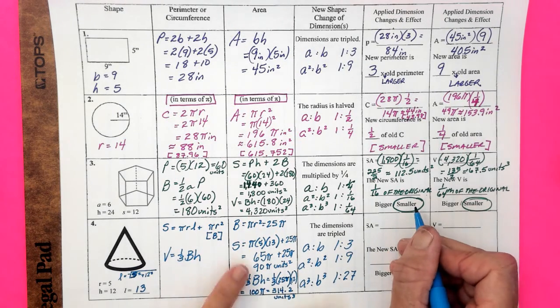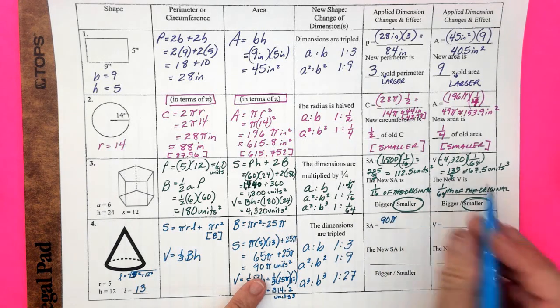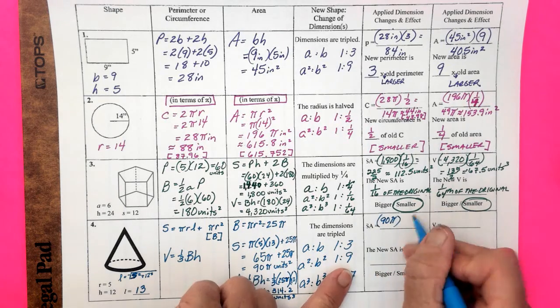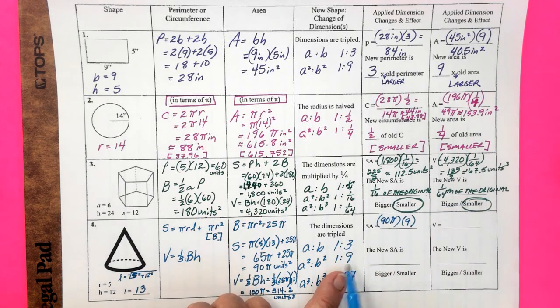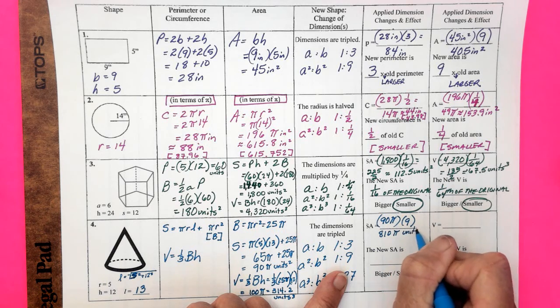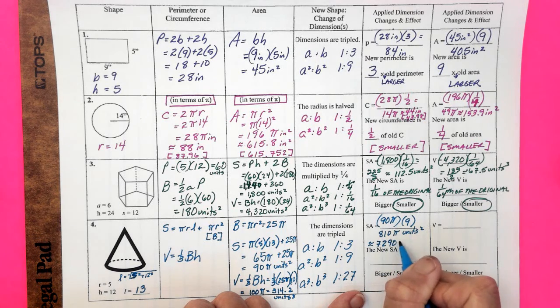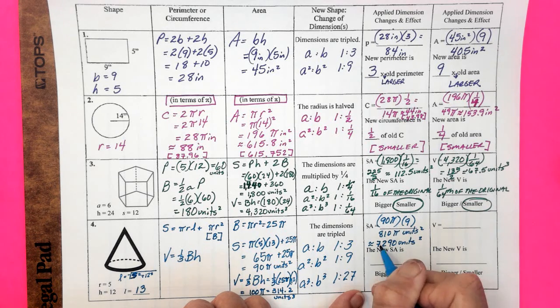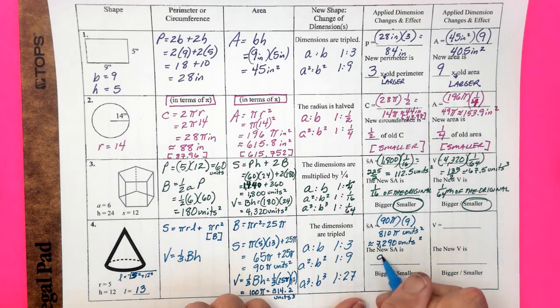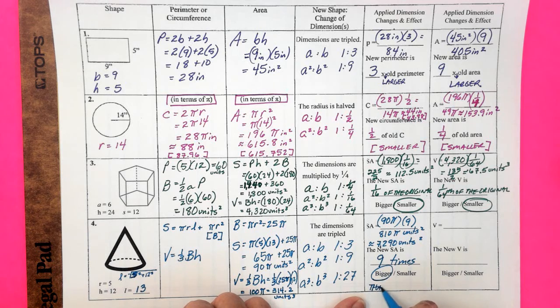The surface area we found 90 pi units. So I'm going to start with the 90 pi for the original surface area and multiply it times the 9 for the scaling factor for area. And I'm going to get 810 pi units squared, which is about 7,290 units squared. That means the new surface area is 9 times bigger than the original.